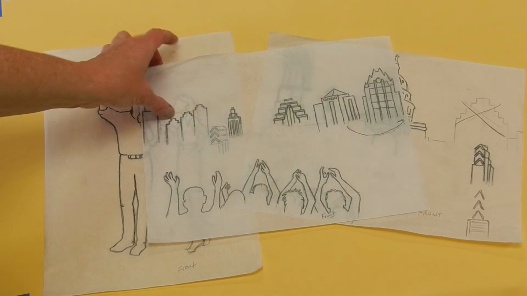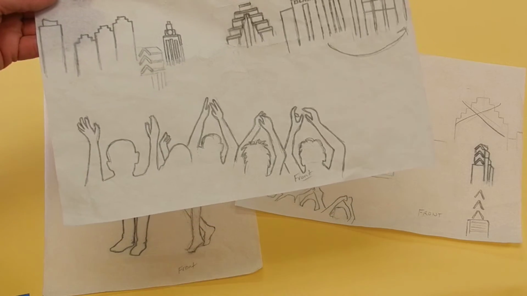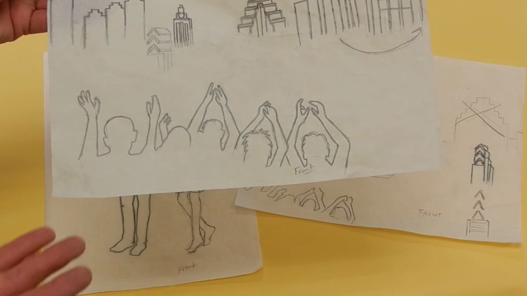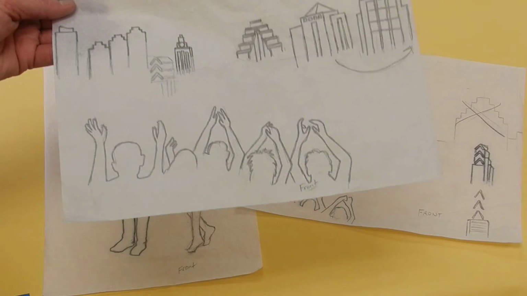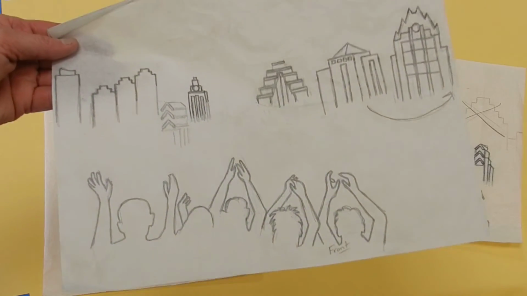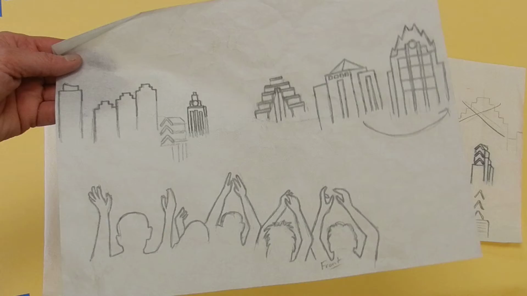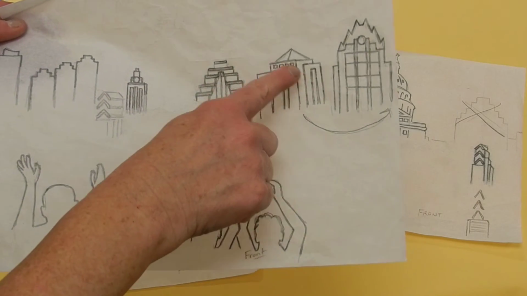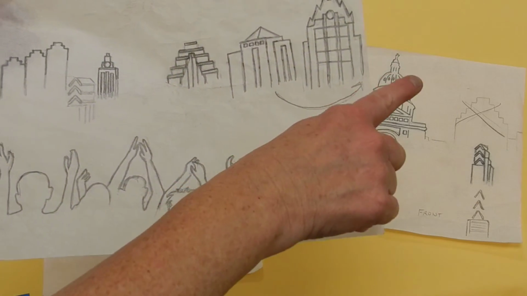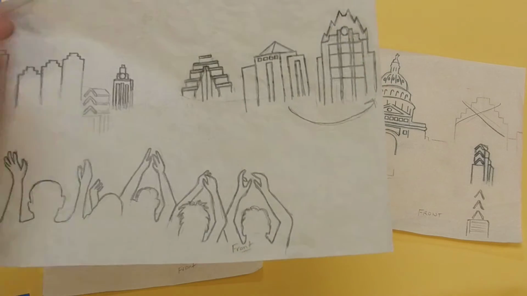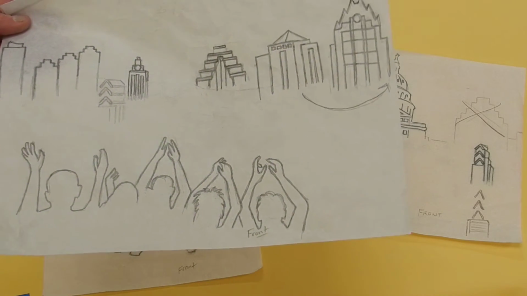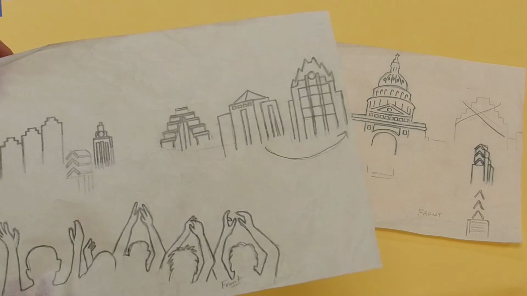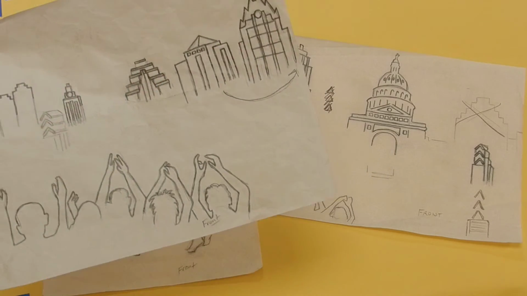I started sketching the city of Austin with some of the major buildings that I was attracted to. And when I was sketching them out, I looked them up on my phone. When I was drawing them on the tracing paper, I realized that this building didn't belong here. It actually belonged on the right side of the Frost Bank building. So I drew a little arrow just to remind myself that when I got to the big paper, that would be where I put it. I would put it further over.